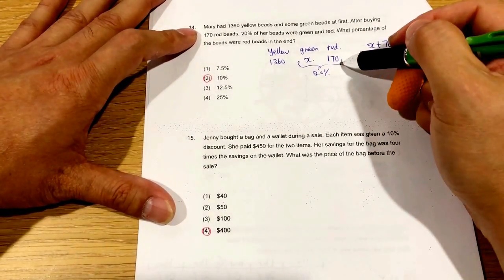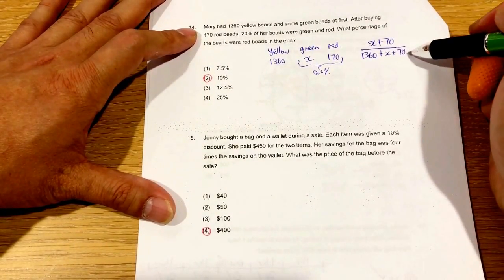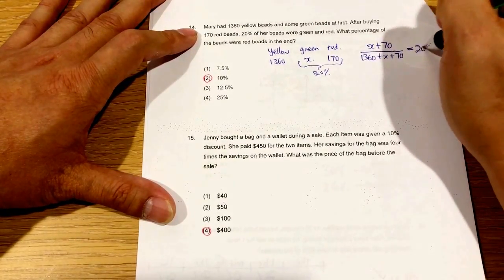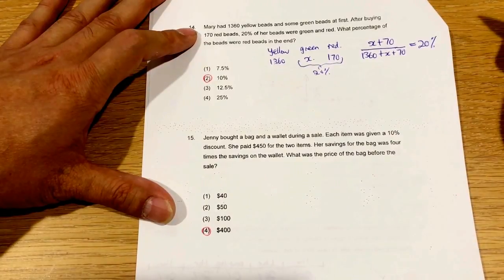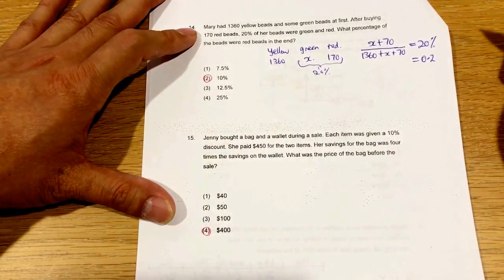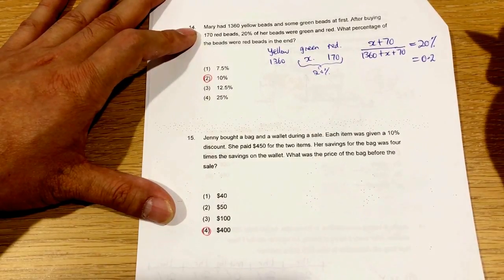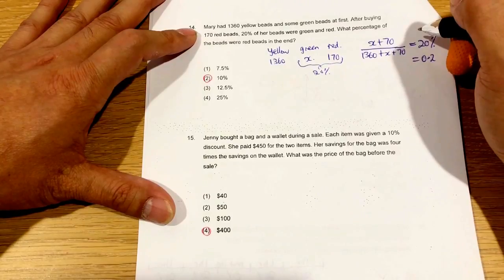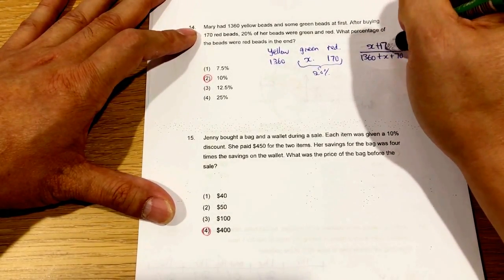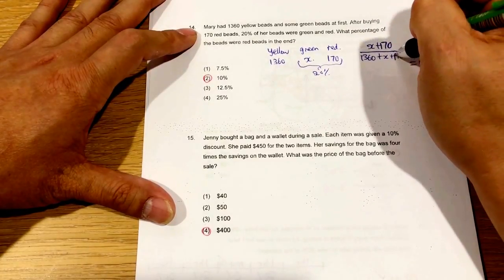So what we have divided by altogether is equal to 20%. Let's call that 0.2 because we know 0.2 is 20%. Sorry, I made a mistake earlier, that's 170, and that's 170 as well.